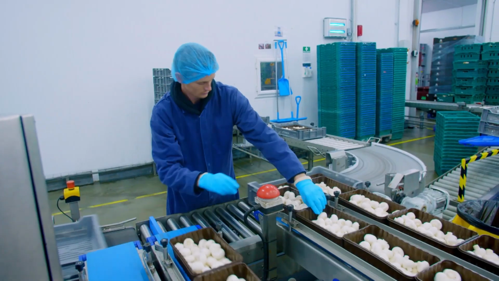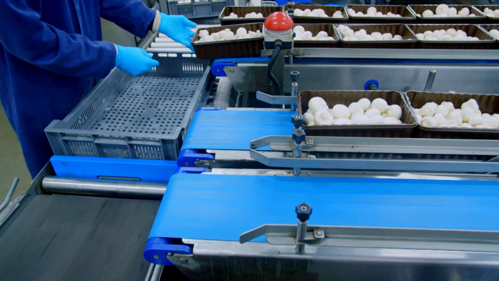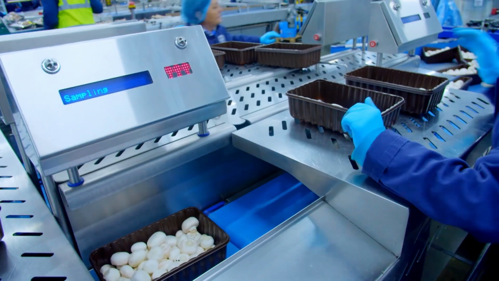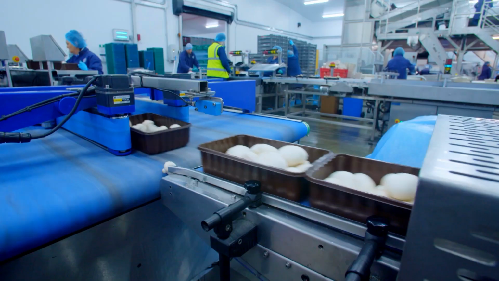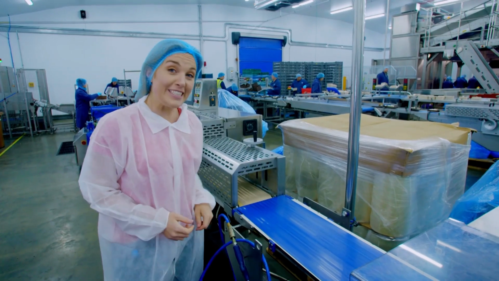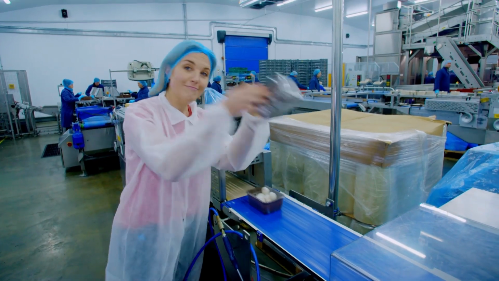Here the mushrooms are taken out of the trays and are put onto a conveyor belt. The punnets are weighed to make sure they have the right amount in, and then they go through this machine here, which wraps them in plastic, ready to keep them fresh on their journey to the shops.